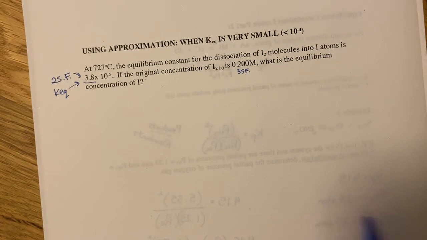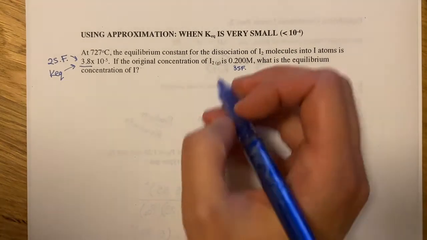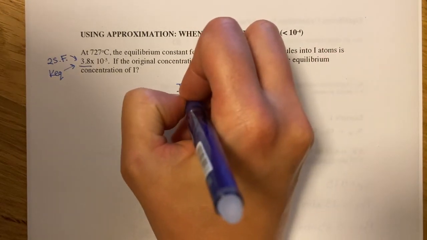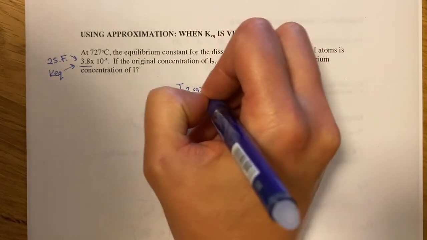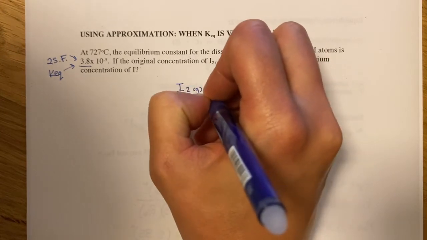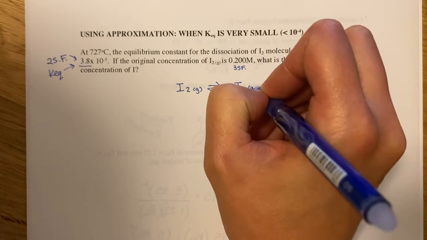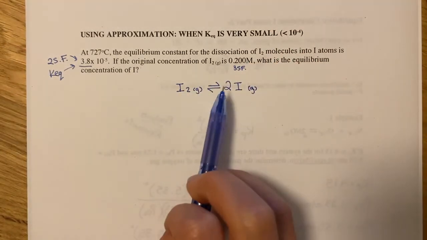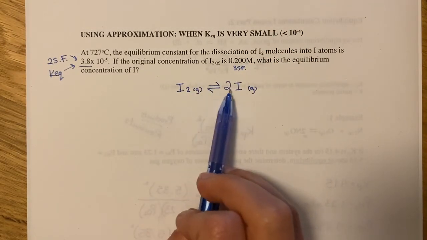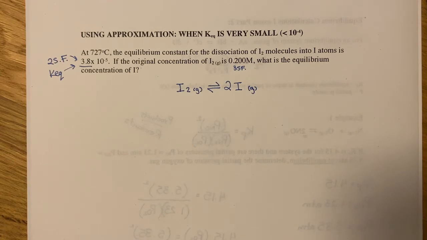We're going to start by writing out the reaction equation. So in this, we're looking at I2 gas forming I atoms as gas, and to balance it, we need to add a 2 in front. So I2 equals 2 individual I atoms.